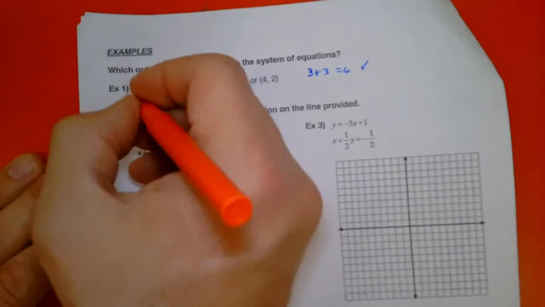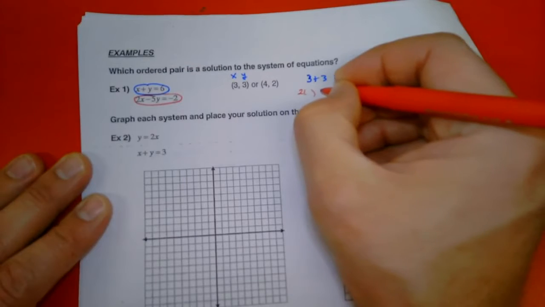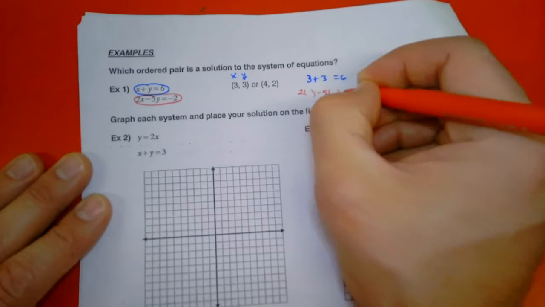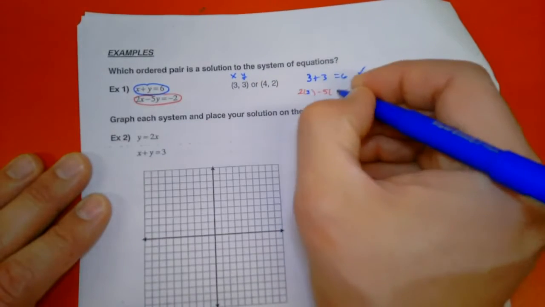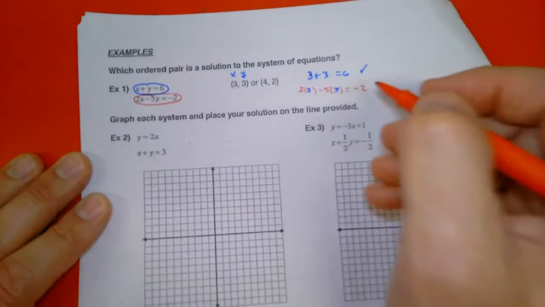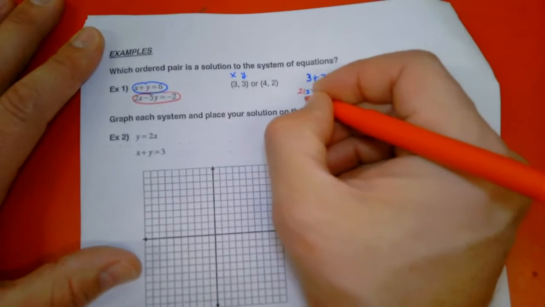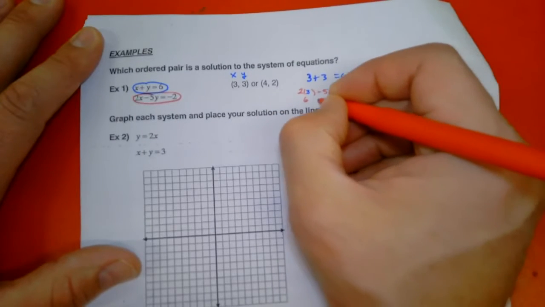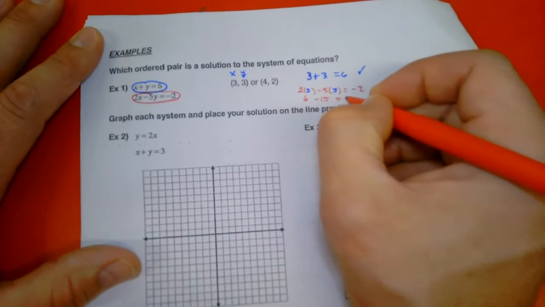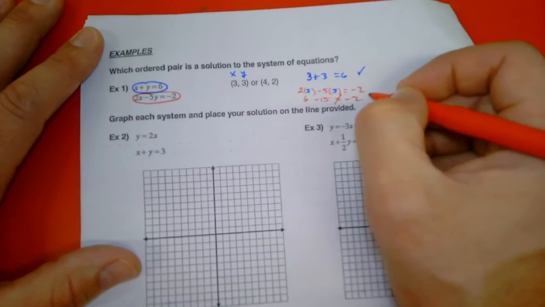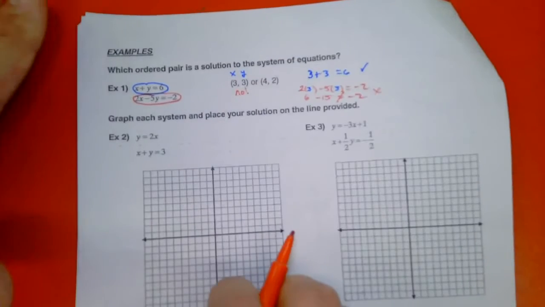When I do the next one, anywhere there's an x, I'm going to put parentheses, and anywhere there's a y, I'm going to put parentheses. And I'm going to plug in that 3, 3 and see if it works, if it equals negative 2 on the other side. So 2 times 3 is 6. Negative 5 times 3 is negative 15. And then I ask myself, is 6 minus 15 equal to negative 2? And the answer is no. So that one does not work. So this is a no for 3, 3.